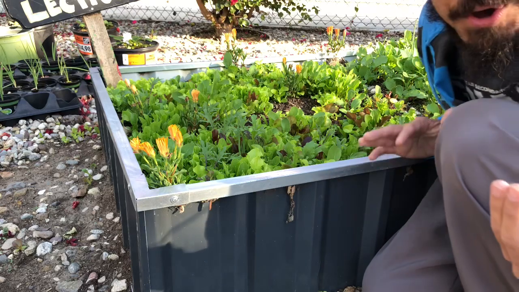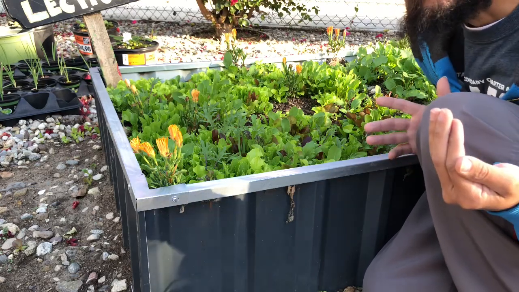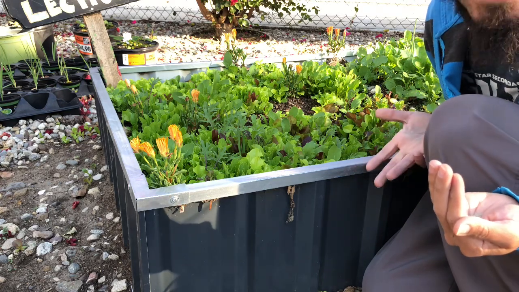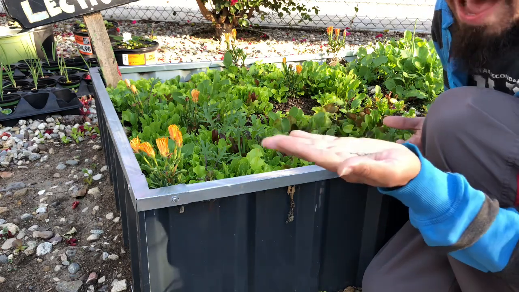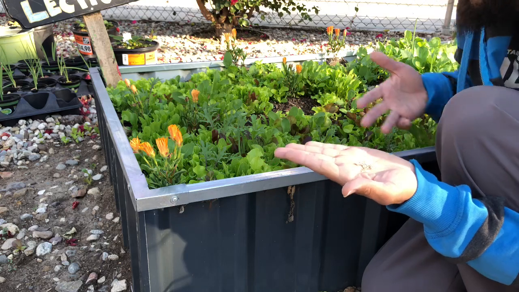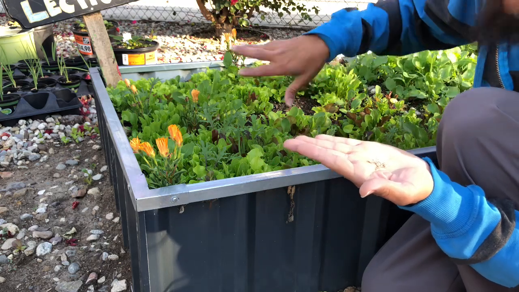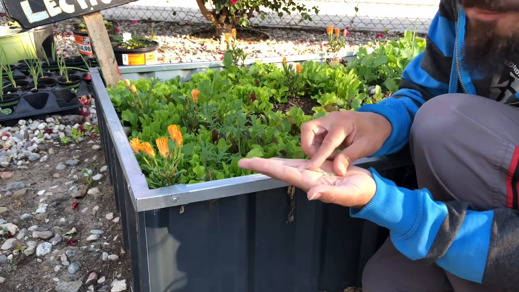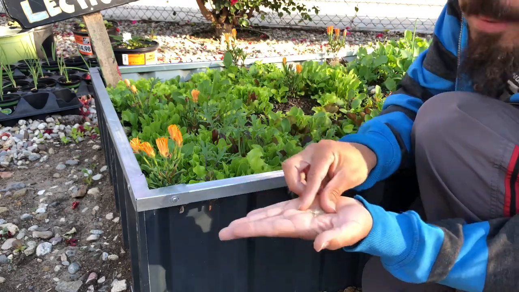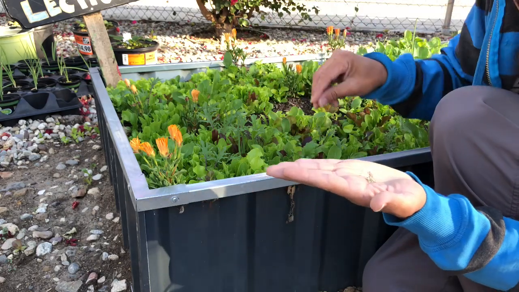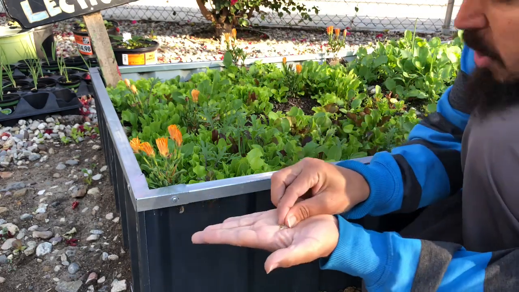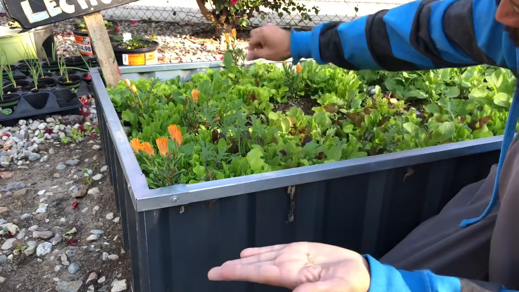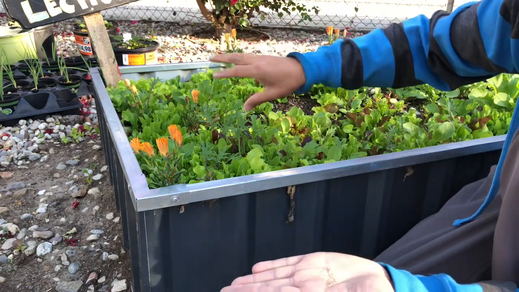So right now, we're gonna broadcast some seeds. I'm gonna show you how to do it right here in Lettuceville, because that's where the lettuce is being planted, right? So we have our seeds in our hand, and we're gonna broadcast them around. We don't gotta worry about where they go specifically, as long as they land in the dirt or in that beautiful soil that we already prepared. So we'll grab a small pinch, sprinkle them around like that. Maybe grab another small pinch, sprinkle them around like that. One more small pinch. Make sure they're getting evenly distributed all over the place.